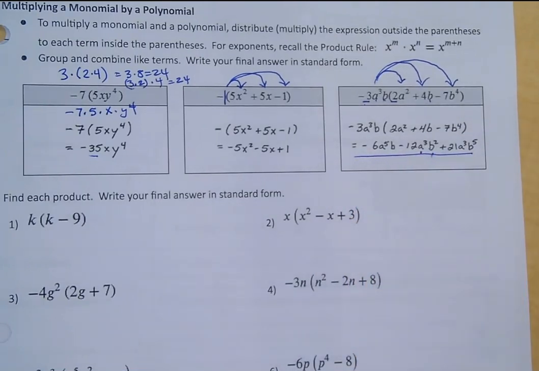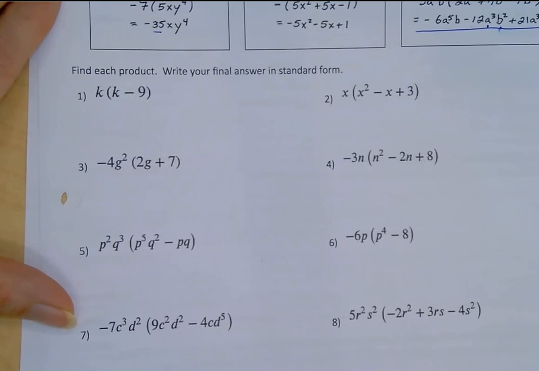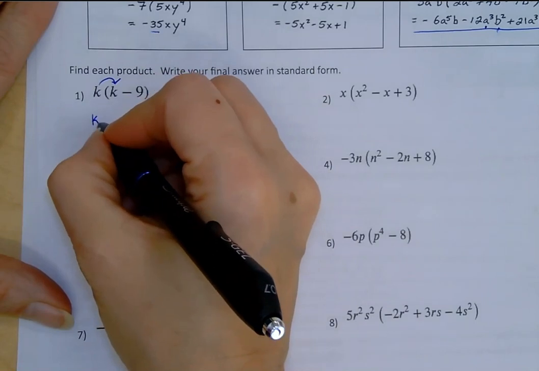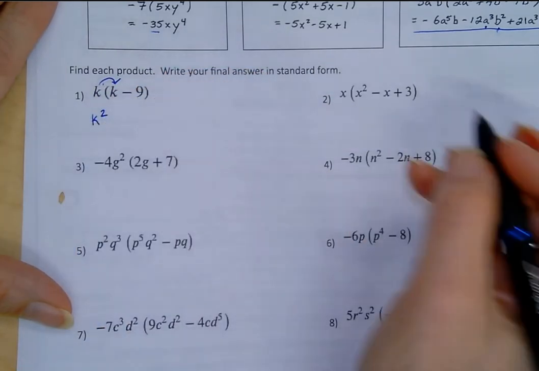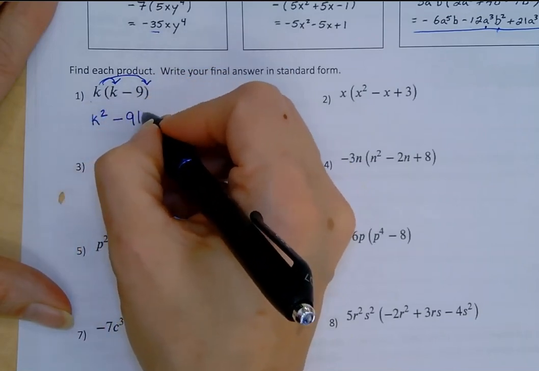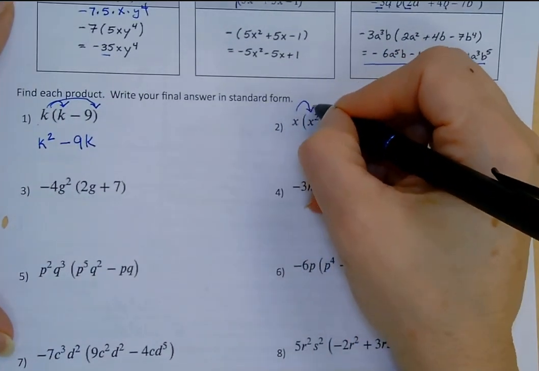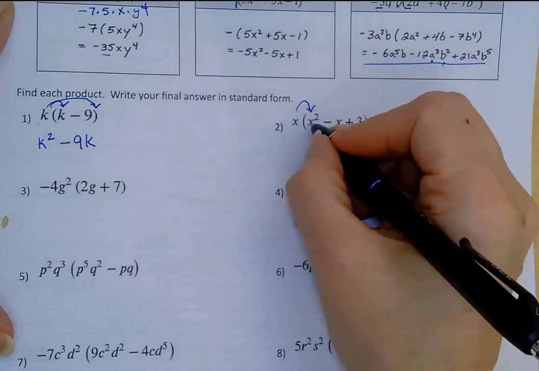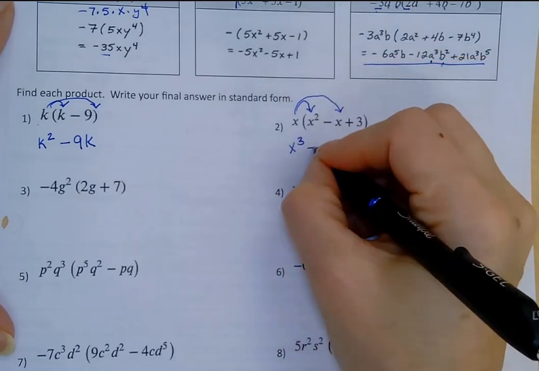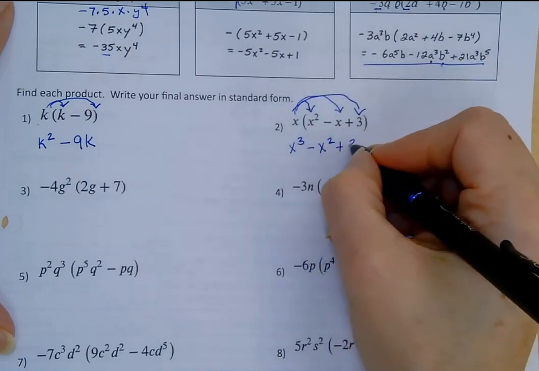How about that? Okay, so we are going to use distributive property. I'm going to say k times k is k times k, keep the base, and add those invisible exponents, so it's k squared. Okay, and then I have k times -9, so it's minus 9k. Over here, number 2, x times x squared, x to the 1 times x squared, I'm going to keep my base and add my exponents, minus x times x, which is x squared, and then x times 3, I'm going to add 3x.